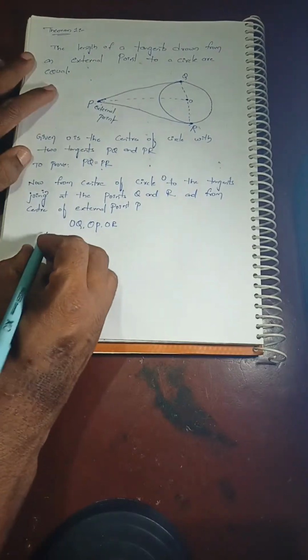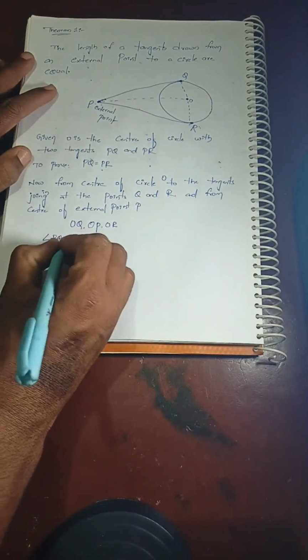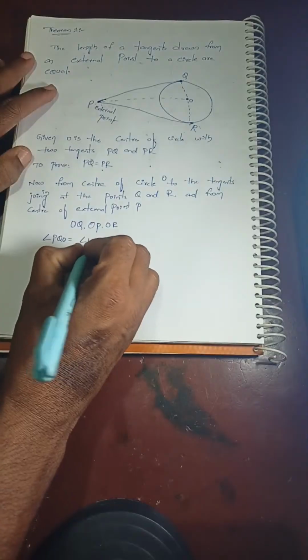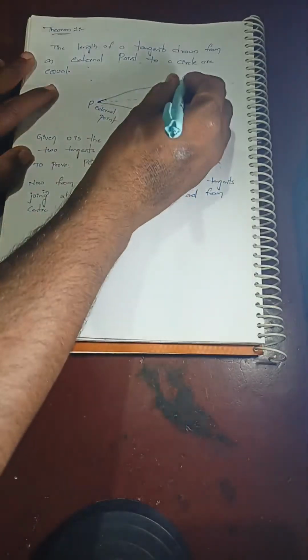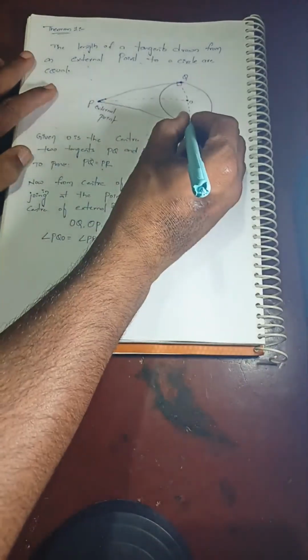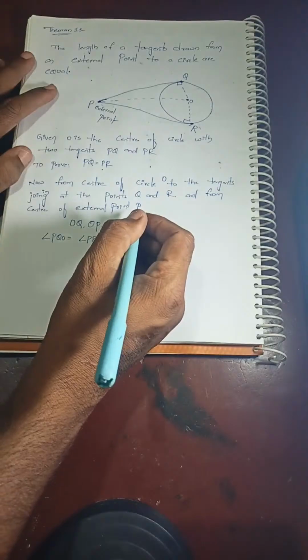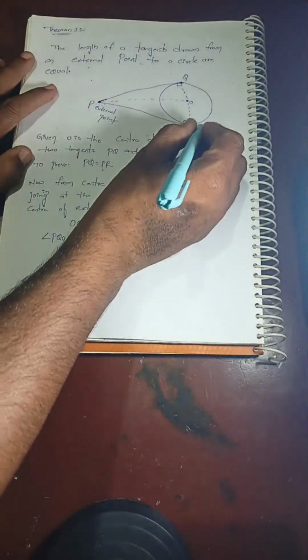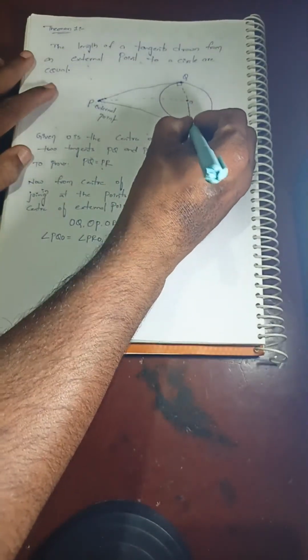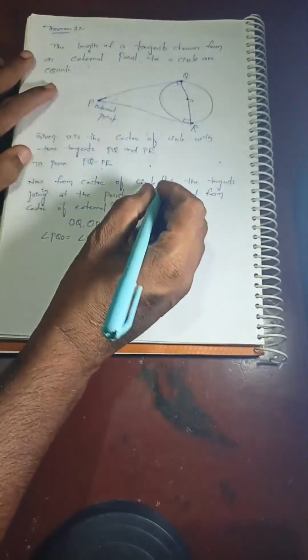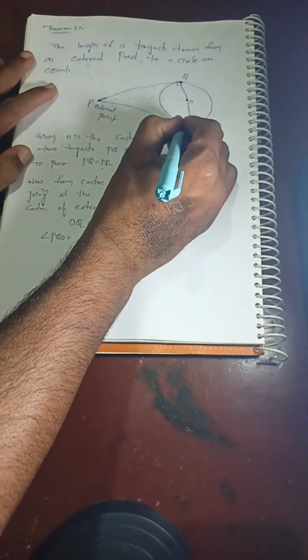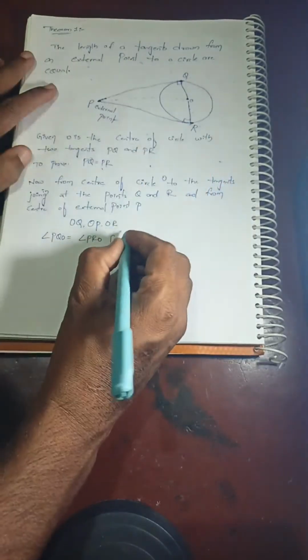Now see what we wrote here. Angle PQO is equal to angle PRO. Why are we joining these? See, this is a radius of the circle, and this is also a radius of the circle. A radius of the circle is perpendicular to the tangent.